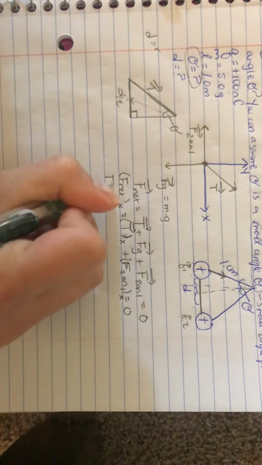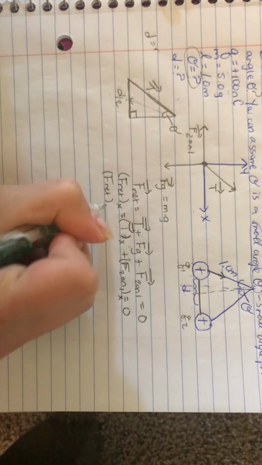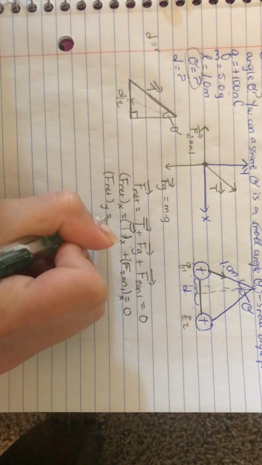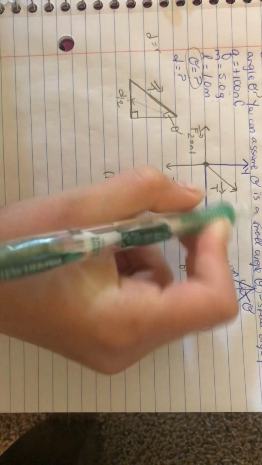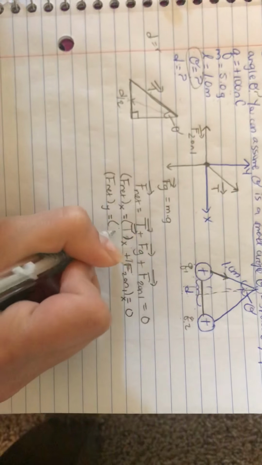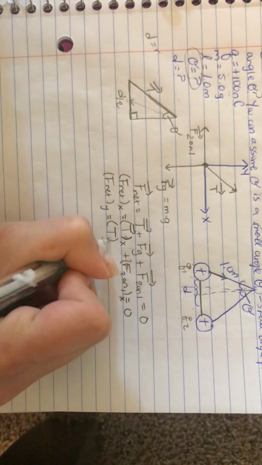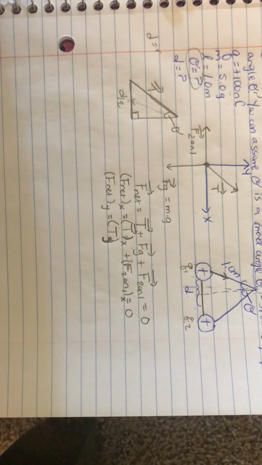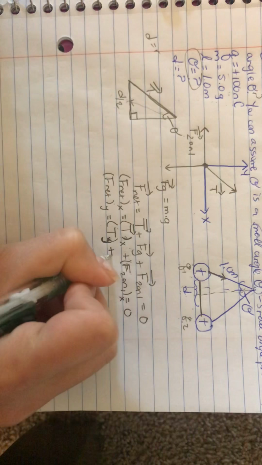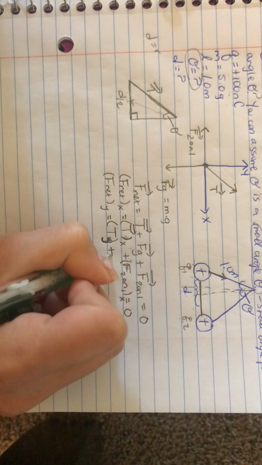And then we have our force net of y, which is equal to our tension of y. Actually, wait, yeah, we have a tension of y, so it goes off in the y direction. So we can assume that this is going to be for our force net y equation.